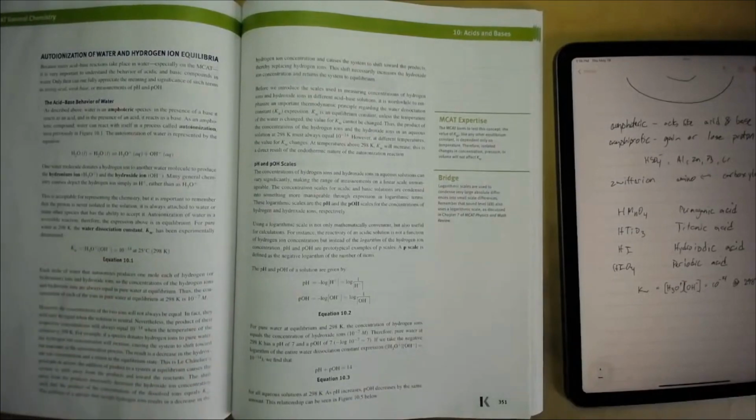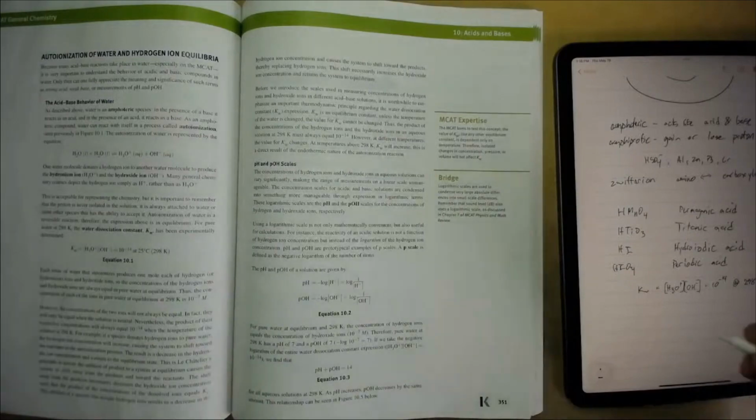Each mole of water that autoionizes produces 1 mole each of hydrogen or hydronium ions and hydroxide ions, as the concentrations of the hydrogen ions and hydroxide ions are always equal in pure water at equilibrium. Thus, the concentration of each of the ions in pure water at equilibrium at 298 Kelvin is 10 to the minus 7 moles per liter: 10 to the minus 7 times 10 to the minus 7.